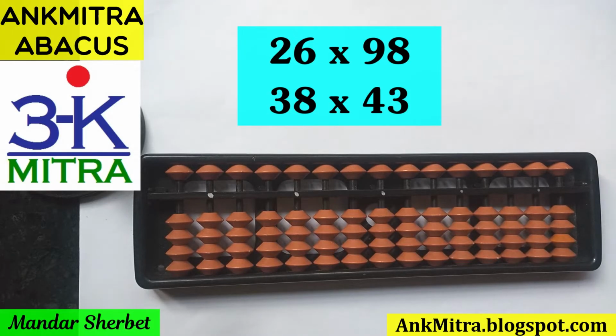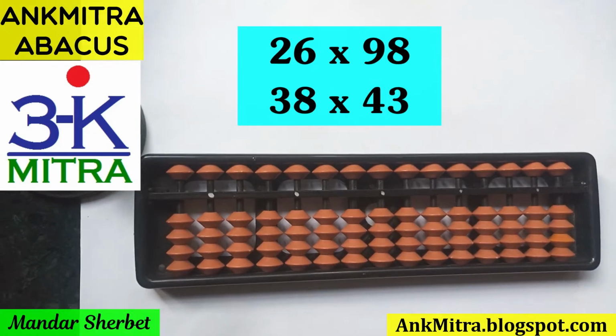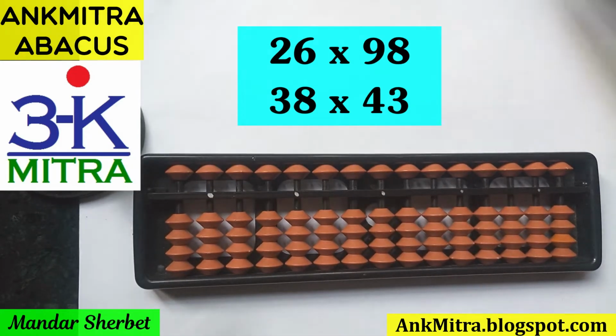Hello everyone. One of the subscribers had requested me to demonstrate 4 multiplication sums involving 2-digit into 2-digit multiplication. In this video, I'll be covering the first 2 examples, and the next video will cover the remaining 2 examples. So the first sum, as you can see here, is 26 multiplied by 98.